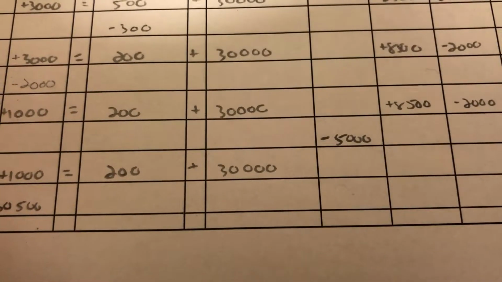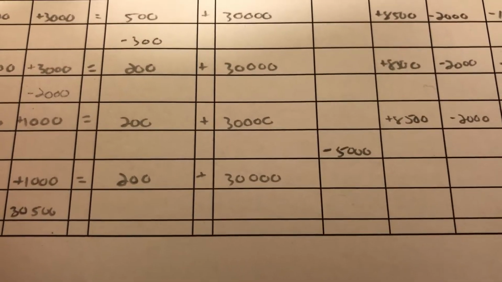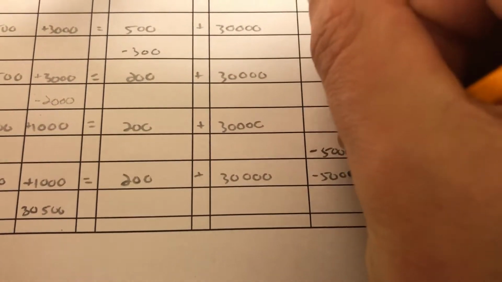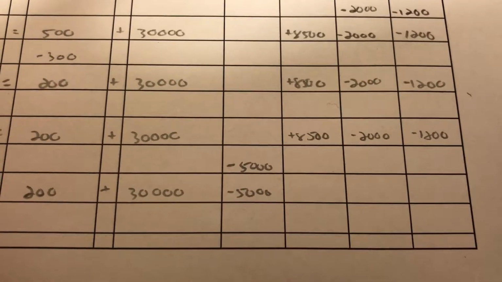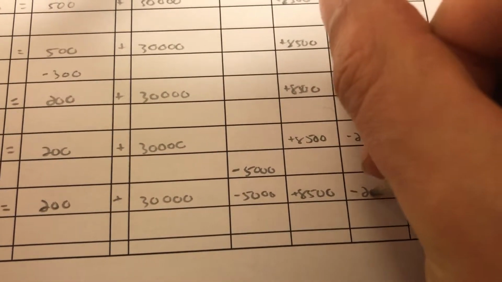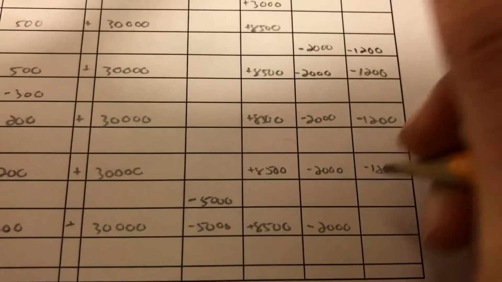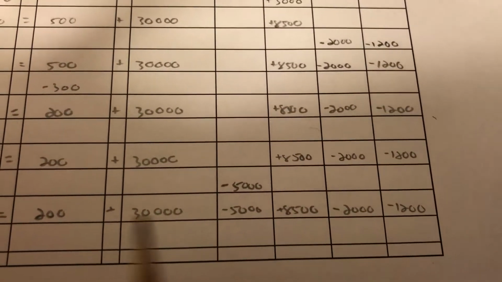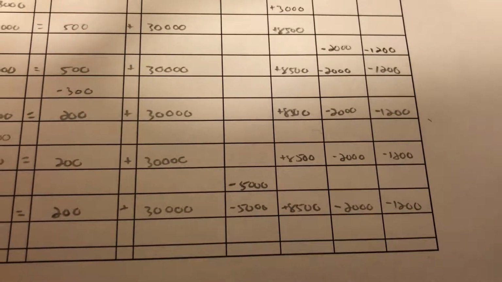Okay, on this side, we have the 200 liability. We have the $30,000 we paid. The owner paid us to buy stock. Minus the $5,000 we paid back to the owner as dividends. Plus the $8,500 we generated in revenue. Minus the $2,000 we paid for rent. Minus the $1,200 we paid in salaries. If you did all the additions and the subtractions, we should have $30,500.